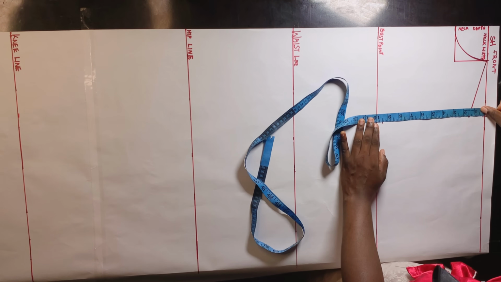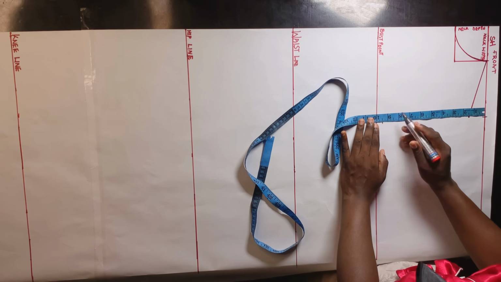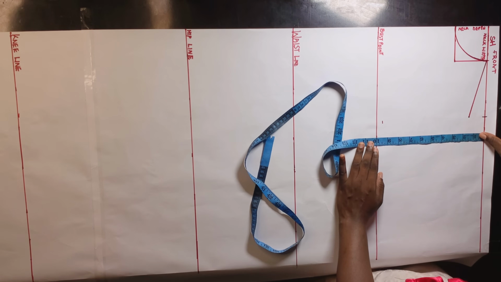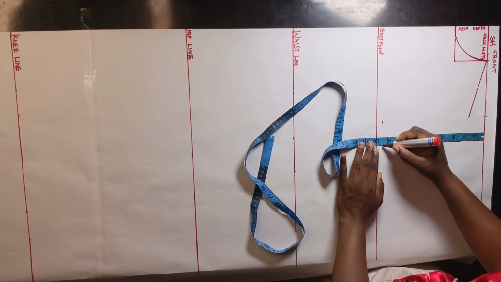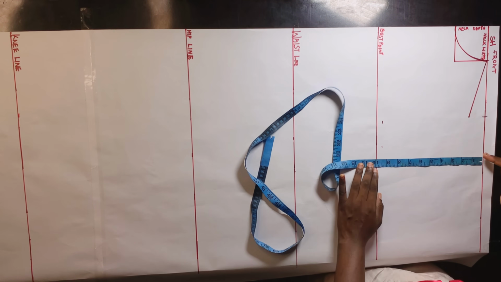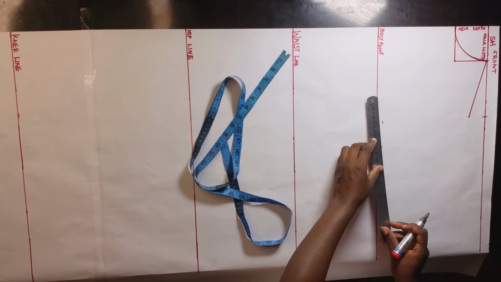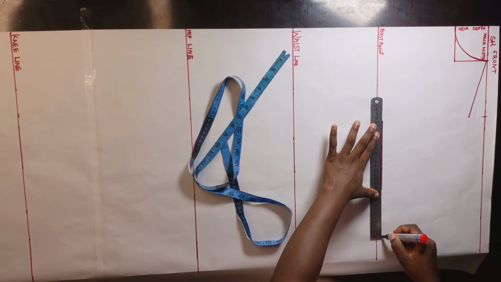I'm going to take it up just as shown, and you would note that I have 9.5 inches. So for me to get a straight line, I'm going to mark that 9.5 inches at several points, then connect the points to form a straight line.